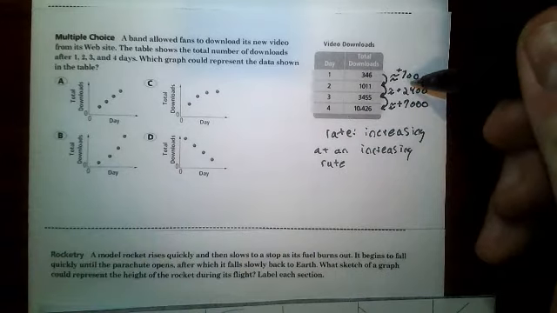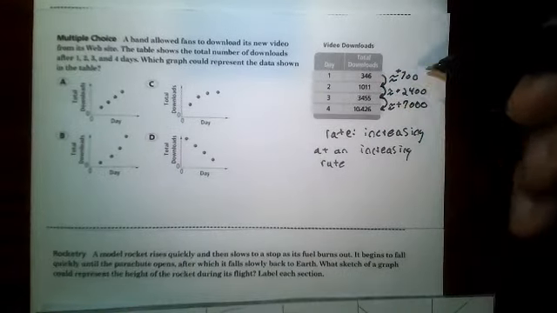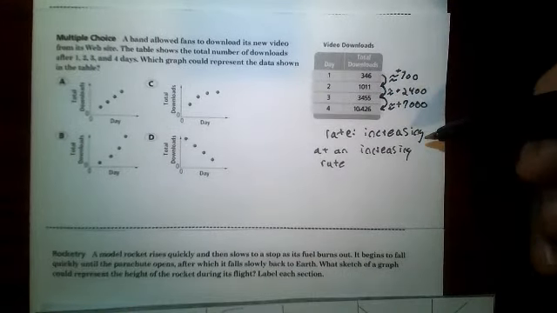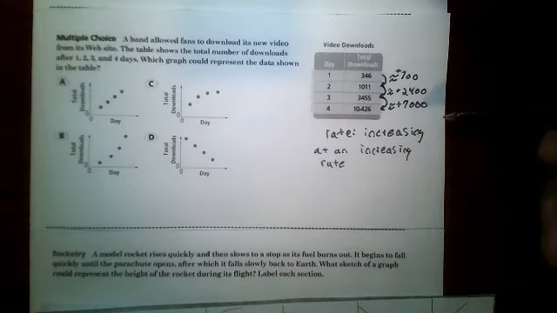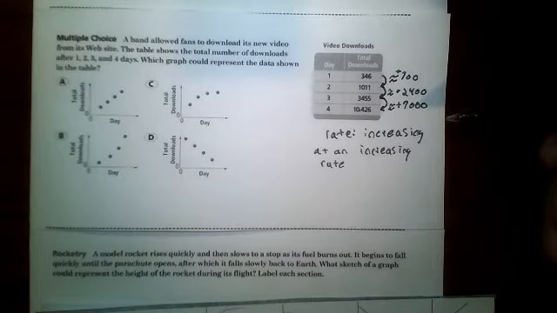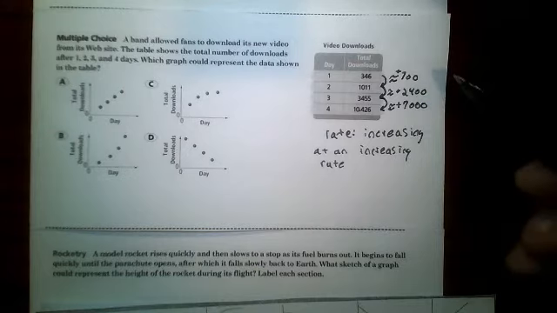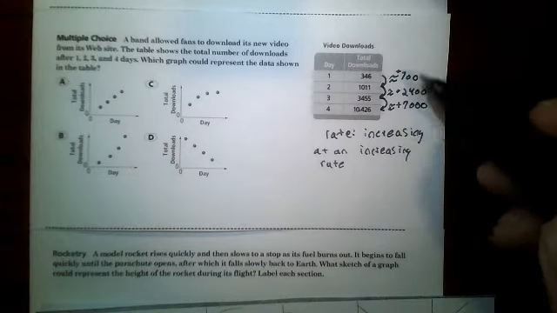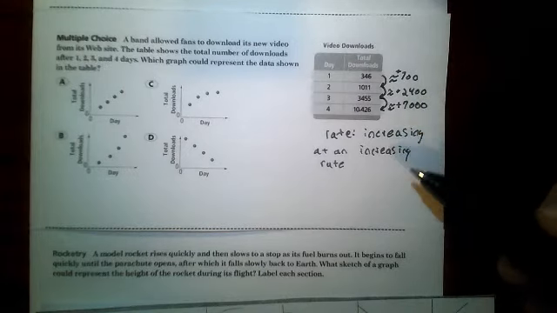Right, it's increasing, so the total downloads is going up, but it's going up faster and faster as the day goes on. Kind of like watching a YouTube video that starts to go viral, right? Not a lot of people see it at first, but then more and more start seeing it, and then it gets widespread, and all of a sudden there's like millions of views. Okay, that's increasing at an increasing rate.